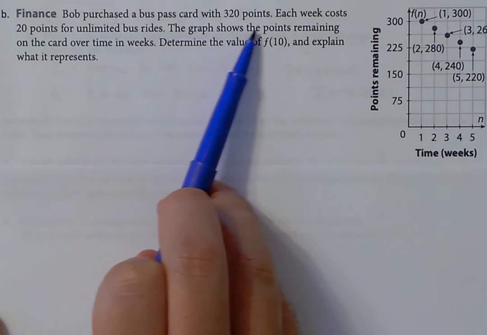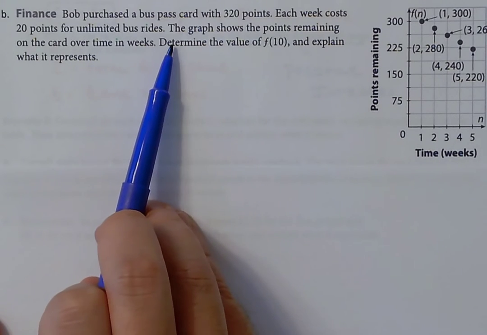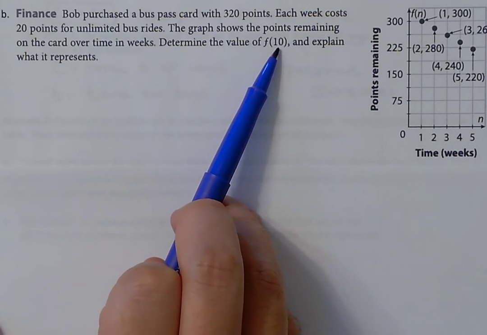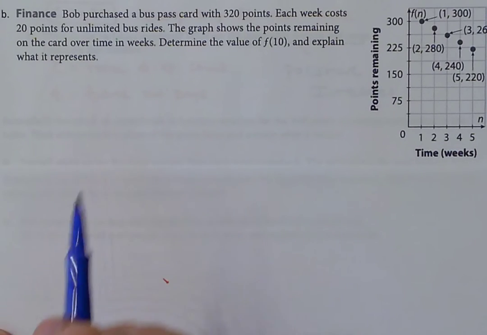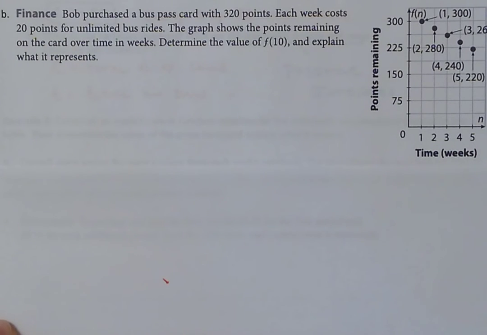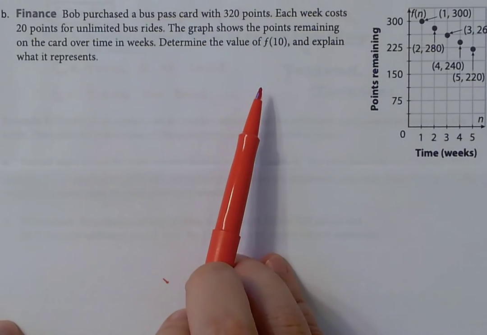The graph shows the points remaining on the card over time in weeks. It wants us to determine the value of f of 10, so the 10th term, and explain what it means. So again, same thing. You're going to use your graph to figure out the first term and the common difference, then write your explicit rule, and then figure it out for the 10th term and explain what it means.